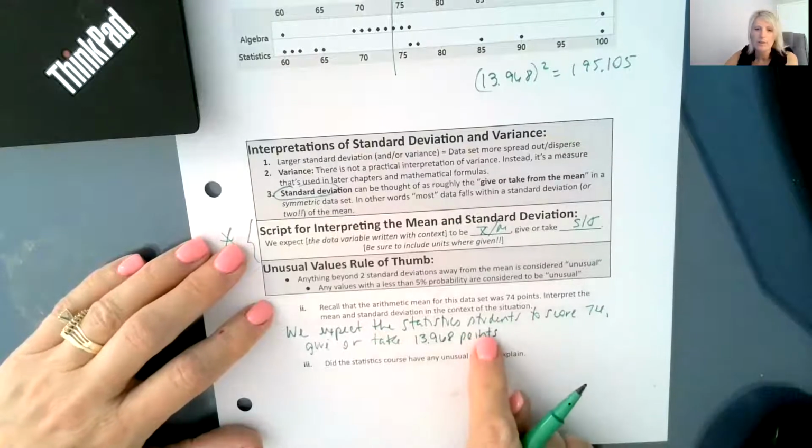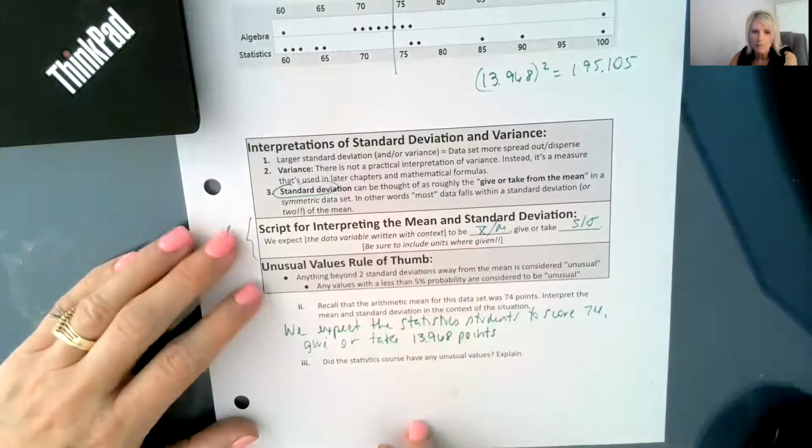So it's critical that you have units as well. Be sure to include units where given.